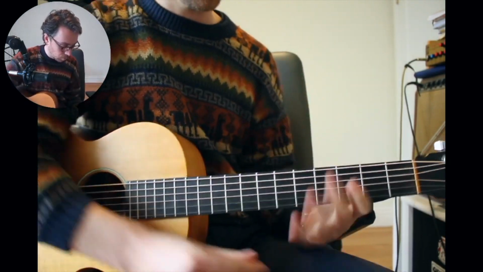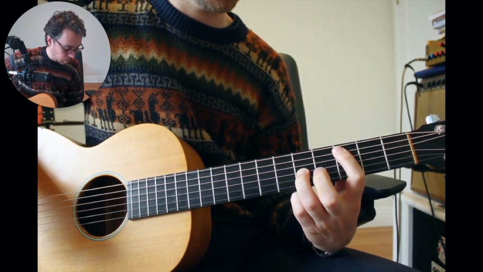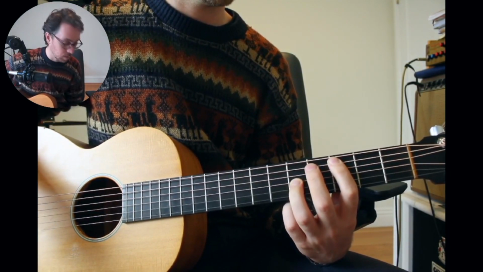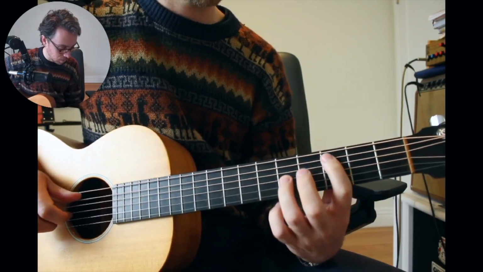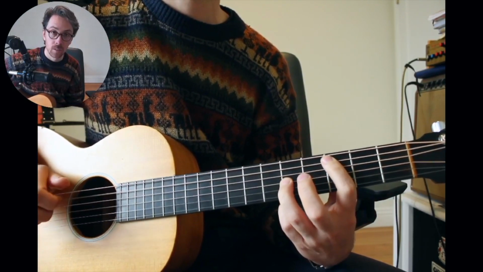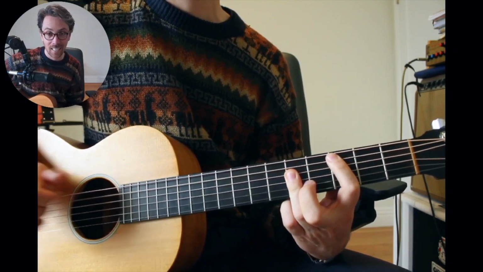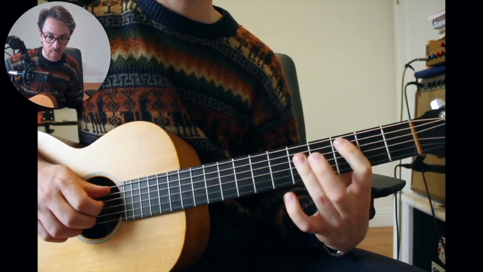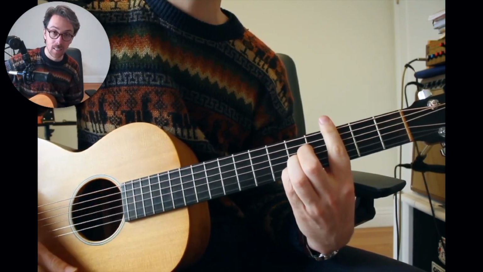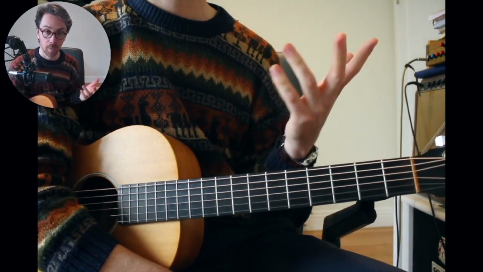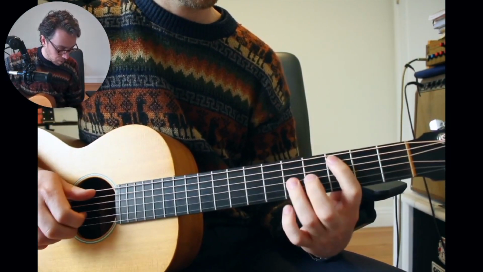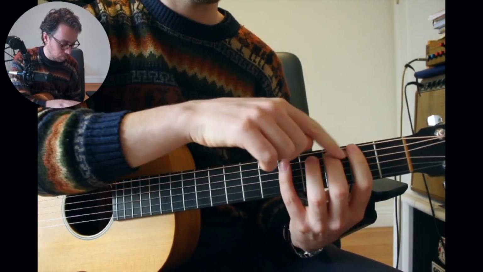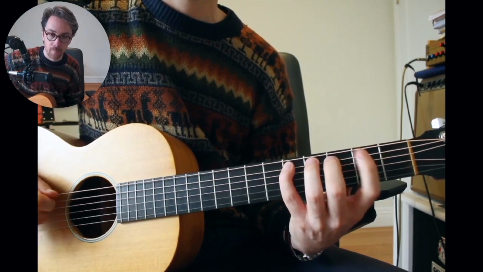So we had this position right here. People give the positions different names. You might call this position 2. Some people might call it C, A in the CAGE system, because this looks like a C and that looks like an A. It's a whole big concept that I might go into in another video that you can look up if you haven't seen it before. But the main thing to notice is we played it here, around the 3rd fret, with our first finger on the 2nd fret.